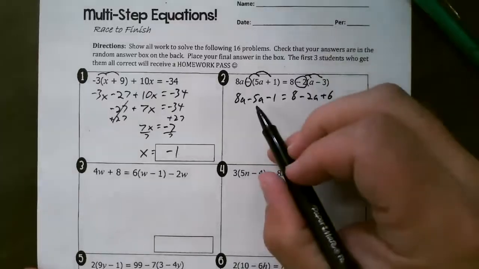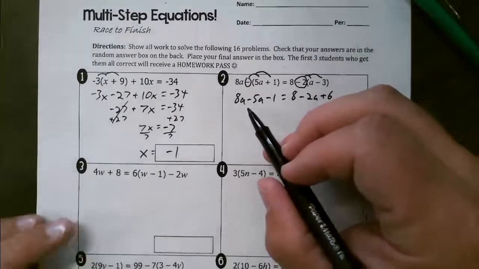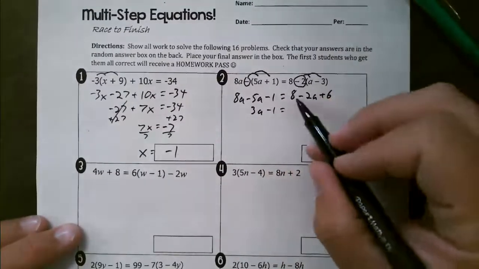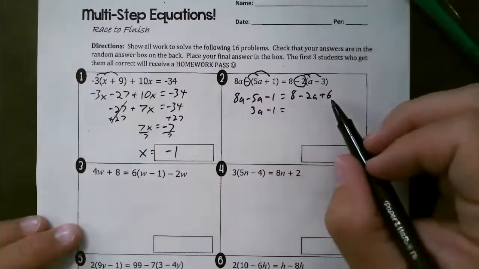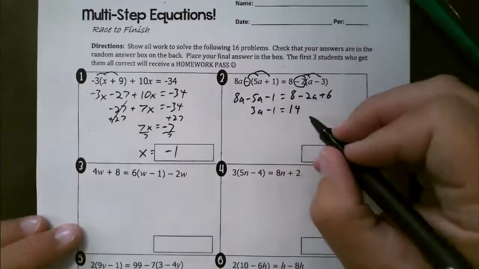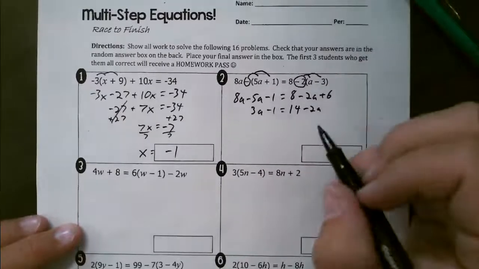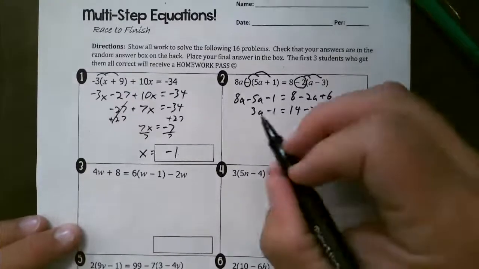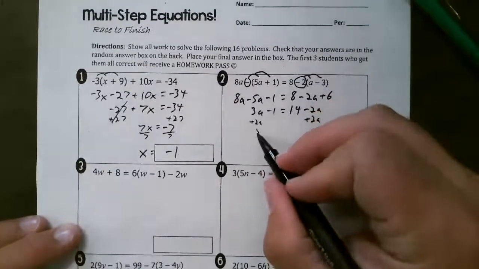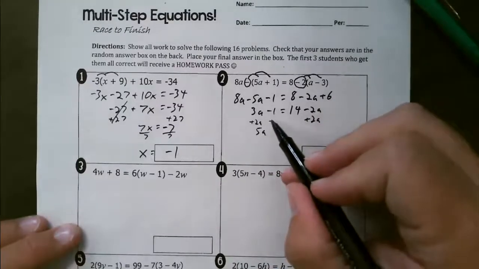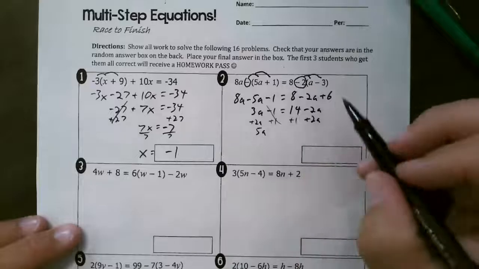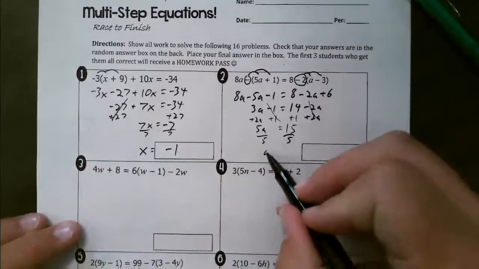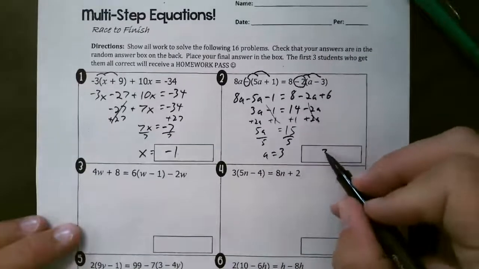And then we're going to combine like terms. So we have 8a minus 5a is 3a. Still have the -1. We can combine our like terms for our constants here. 8 and 6 combine together to give us 14. Then we have the 2a can be brought across by adding it, since we're going across the equal sign. So that's a positive 5a. The -1 can be brought the other way by adding it. So that gives us positive 15. Finally, divide both sides by 5, and a is 3. So on that one, the answer is 3.